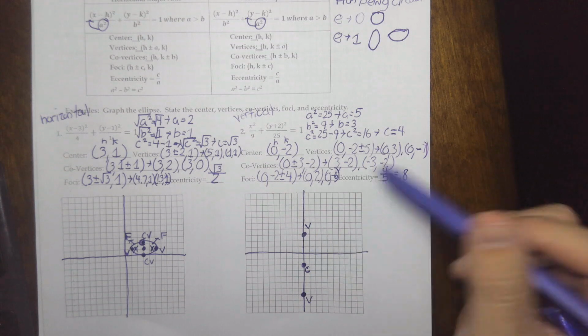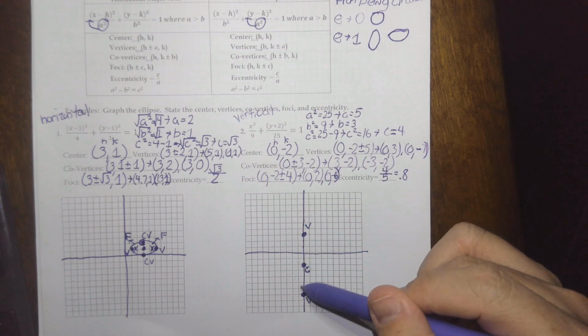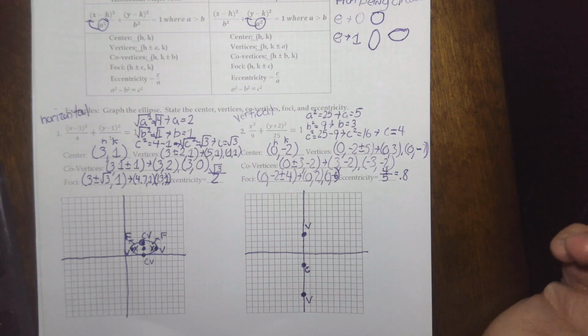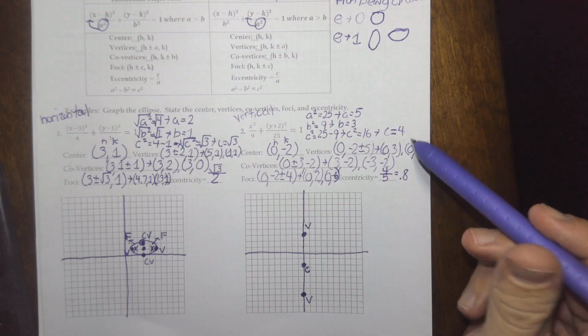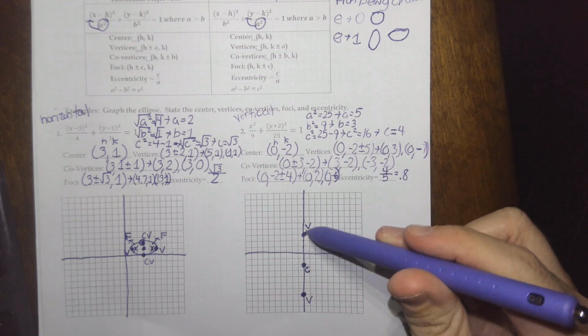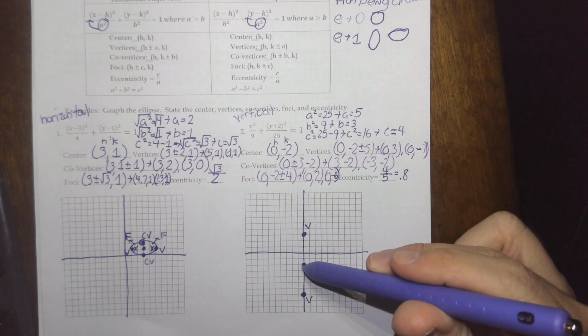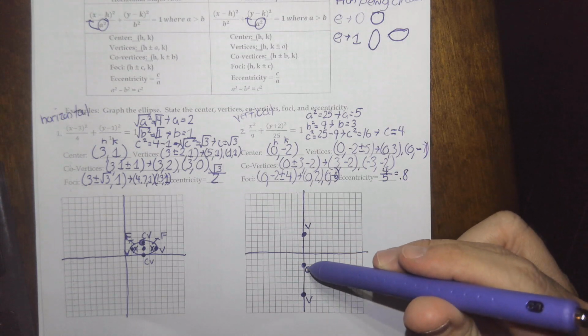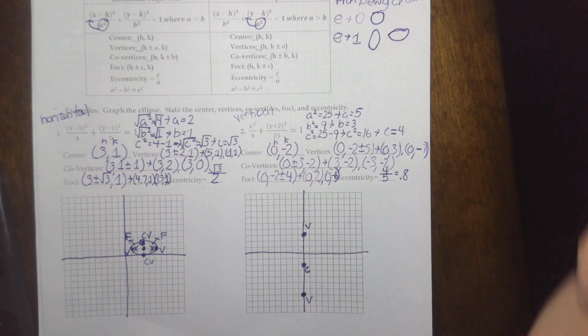That should match what I have over here. So it looks like 0, 3. Yep. Down 1, 2, 3, 4, 5, 6, 7: 0, negative 7. Yep, perfect. So we know we're graphing it correctly. Okay, my co-vertices, since this is a vertical ellipse, are going to be to the left and the right of the center. Our minor axis is now horizontal since our major axis is vertical. We're just switching it up from the first one.